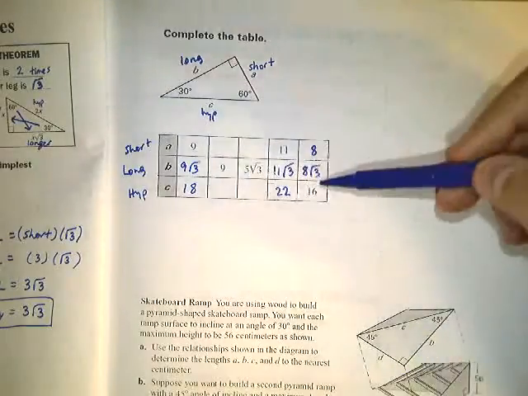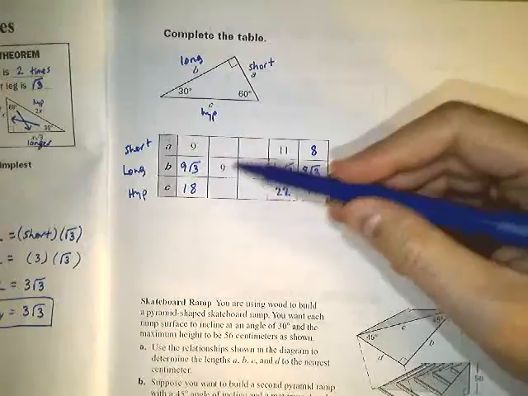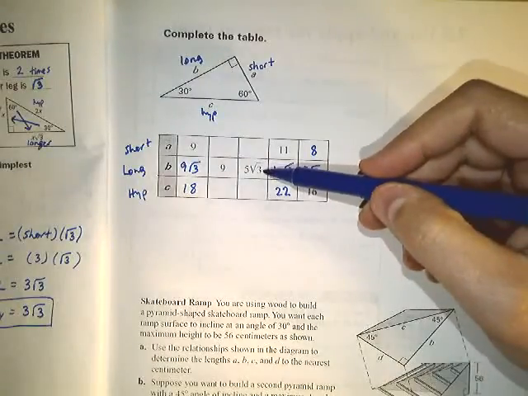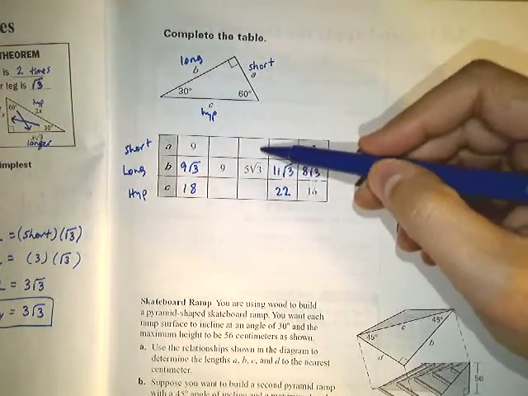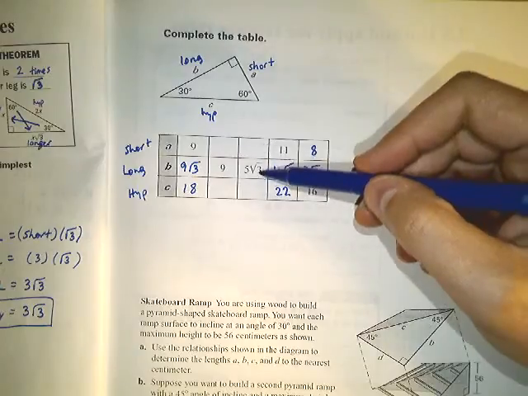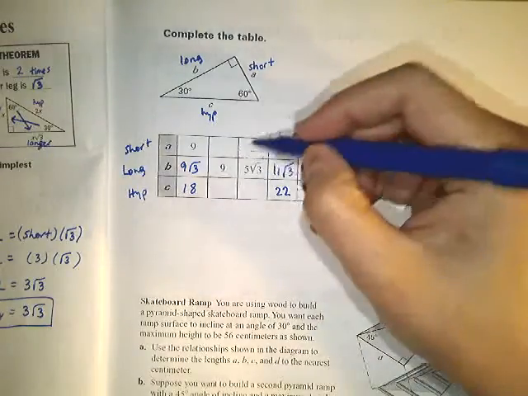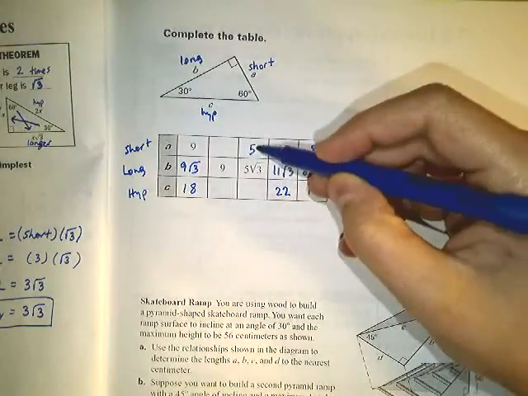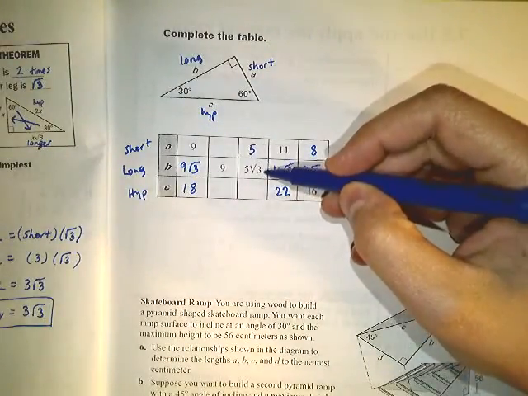Now I just did all that without really showing any work. It's just the basic relationship, and since these numbers were easy to work with, it wasn't so hard at all. Now it's going to get a little bit harder. This one is 5 root 3. That means I must have taken the short side and multiplied it by the square root of 3, which means the short side must be 5, right? 5 times the square root of 3 would be 5 root 3, yeah.